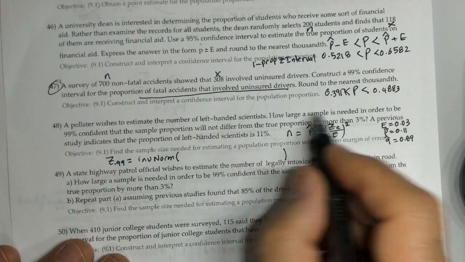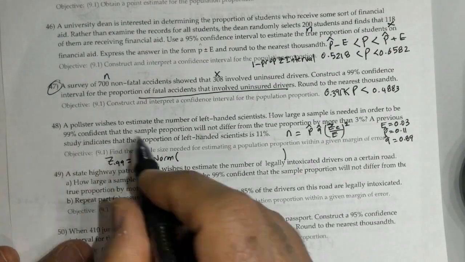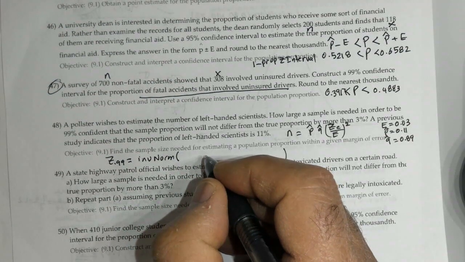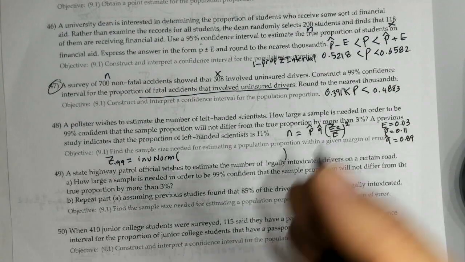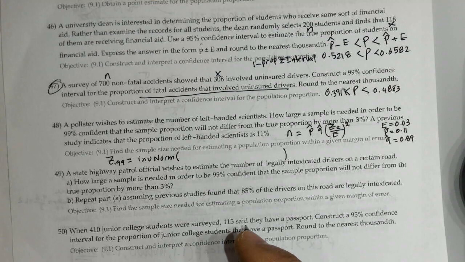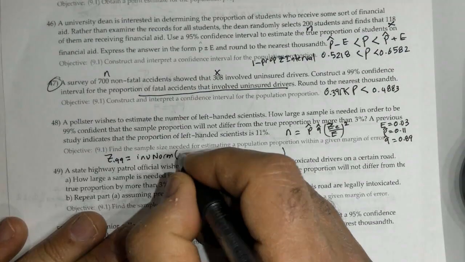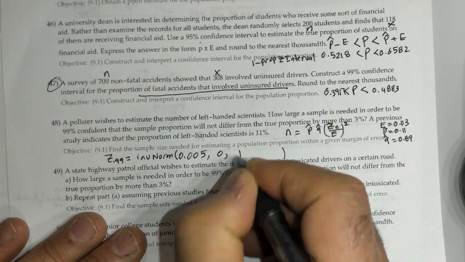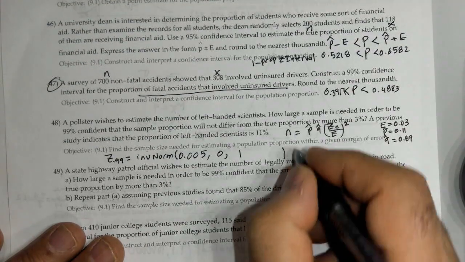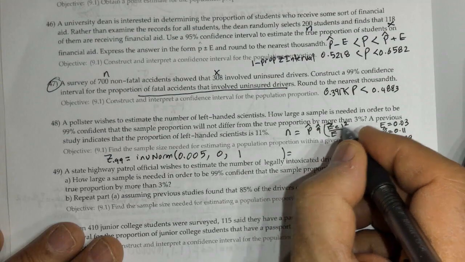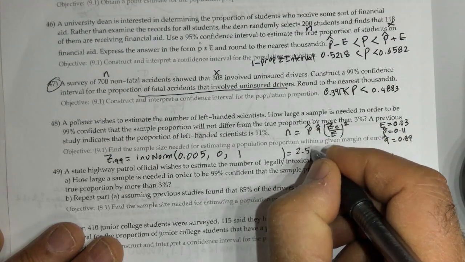Since the confidence level is 99%, you subtract it from 100%. What do you get? 1%, divided by 2, because the confidence interval has two tails, one on the right and one on the left. So 100% minus 99% is 1%, which is 0.01, divided by 2 is 0.005, and then you put comma 0, comma 1. That should give you negative 2.575, but you just use the positive, since you're going to square it anyway.